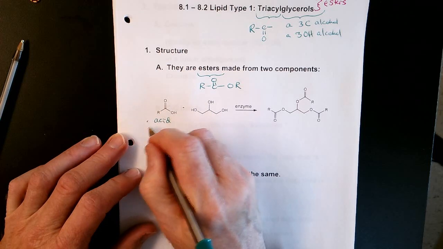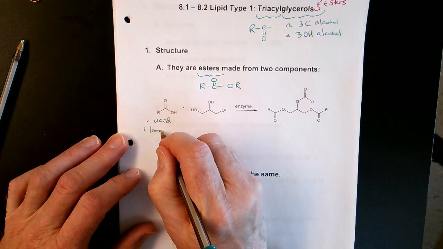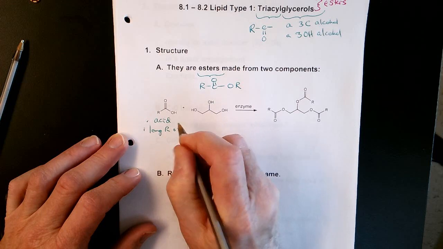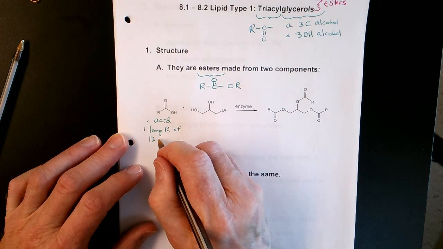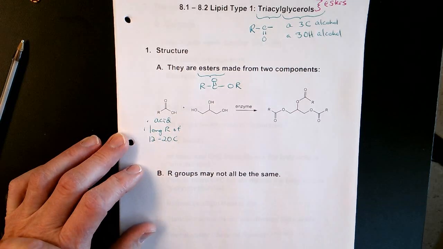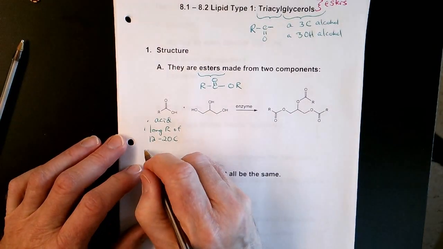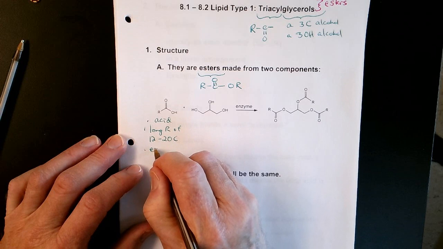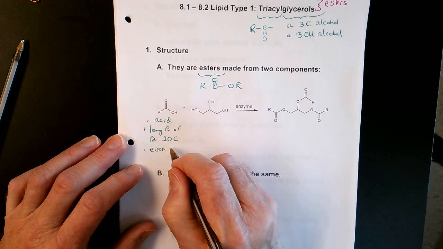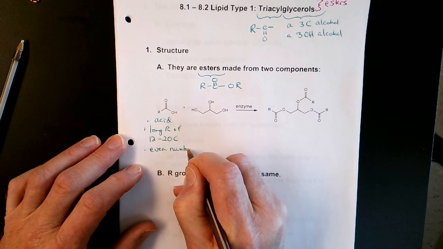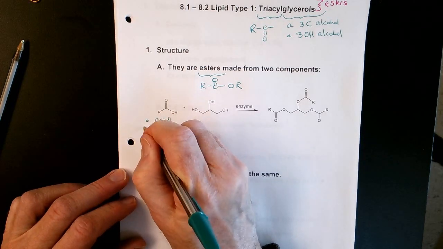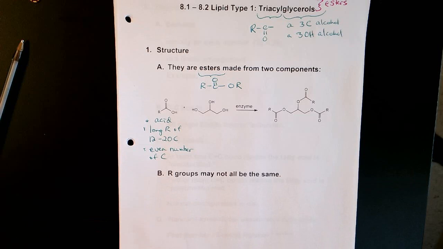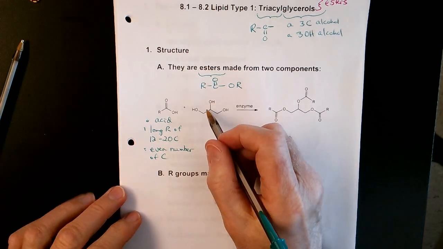It's usually a long R group, which is, I'll say 12 on the short side, up to 20 carbons, and usually an even number of carbons. Okay, those 3 points, I guess, would be the great majority of naturally occurring triacylglycerols.